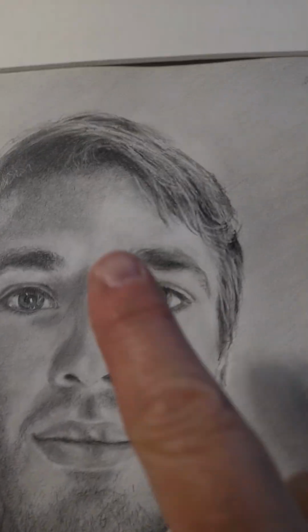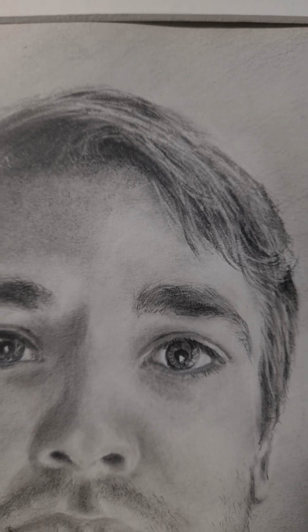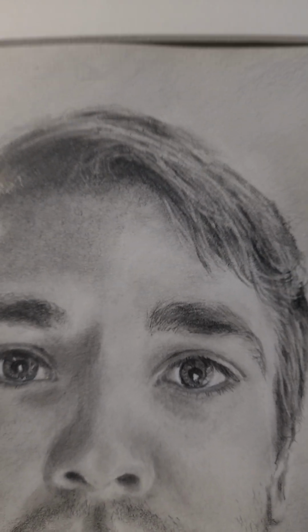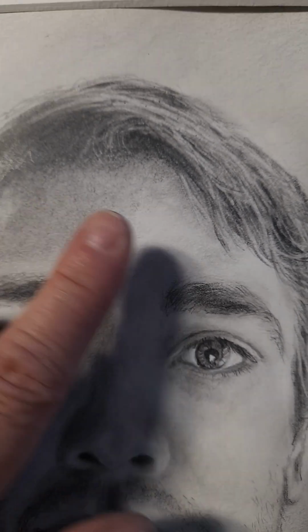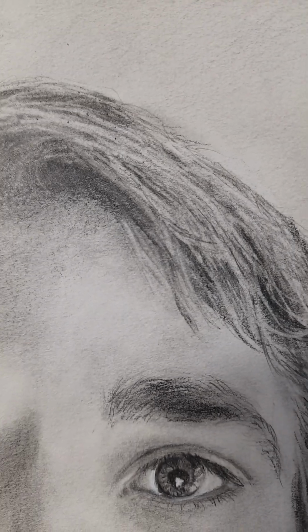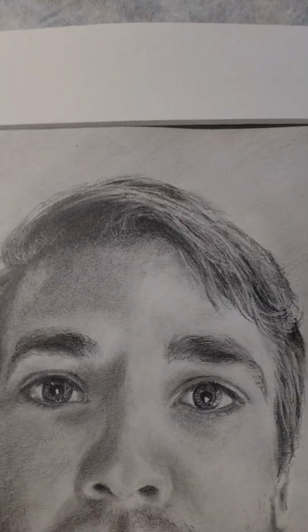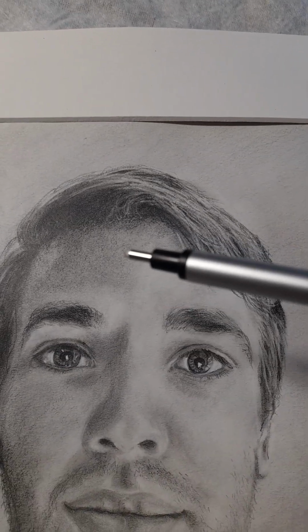And to create the individual lines here of the hair, and my finger, when I put it next to the camera here, it wants to take focus on my finger and not the drawing here. But in order to get these real fine lines for the hairs, you put the graphite on there, and then you use something like the Tombow eraser, okay?